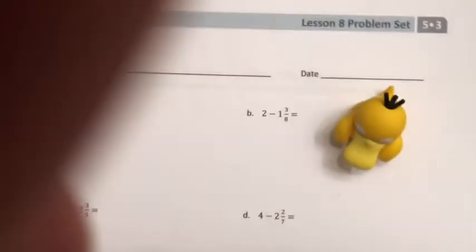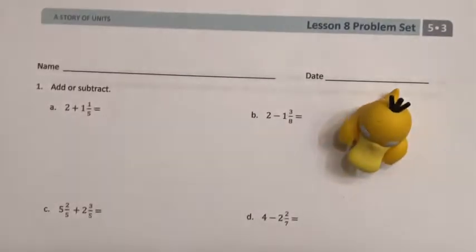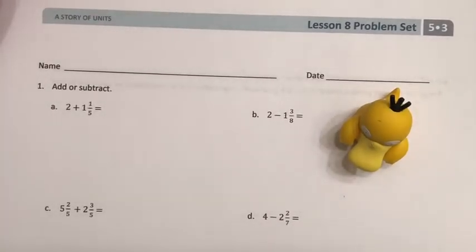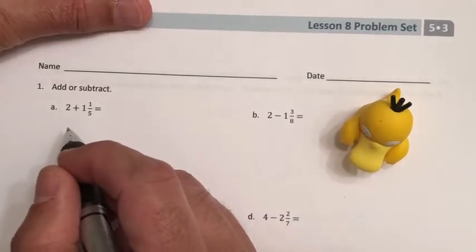Alright, here we go. Whoa! Bumping my stand here.